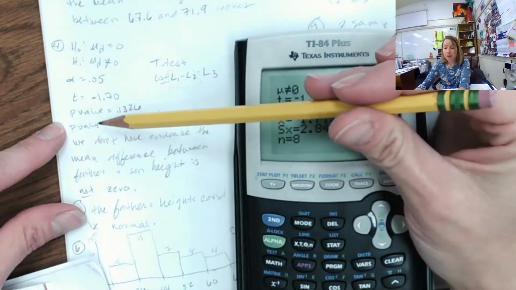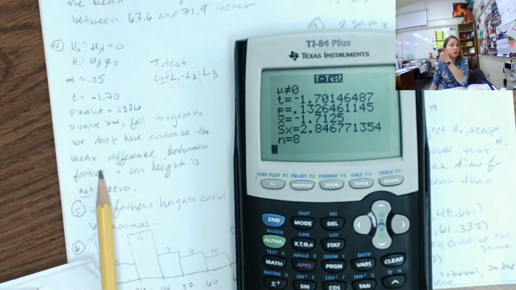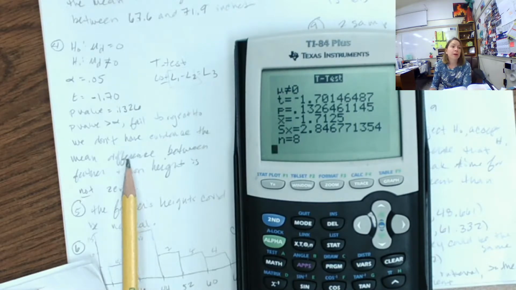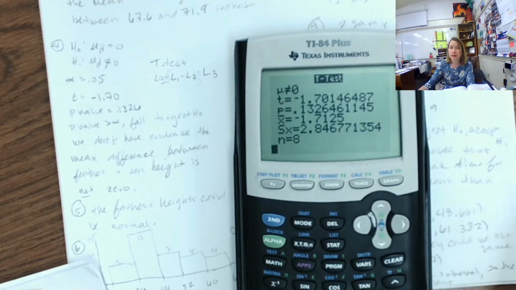So if my p-value is greater than alpha, we fail to reject our null hypothesis. These are the ones that you guys struggle with, right? So we are failing to reject. So we don't have evidence that the mean difference between father and son's height is not 0. Remember, it's that double negative that tends to trip you guys up.